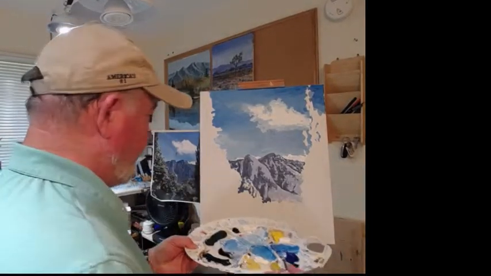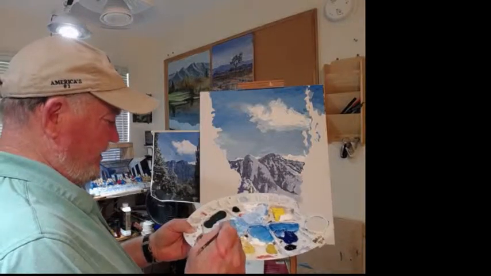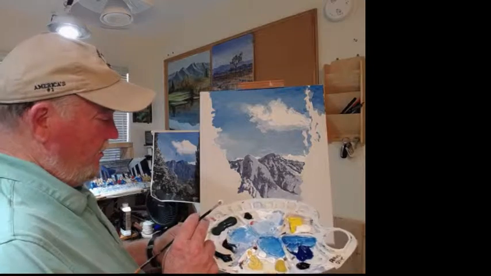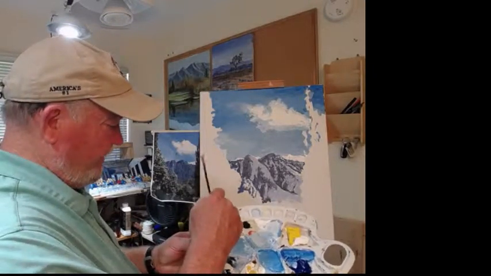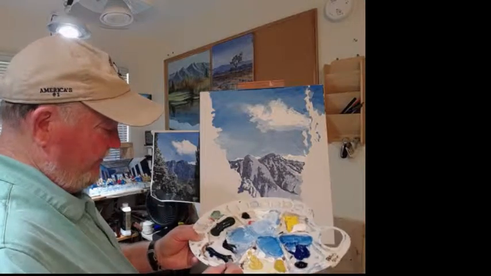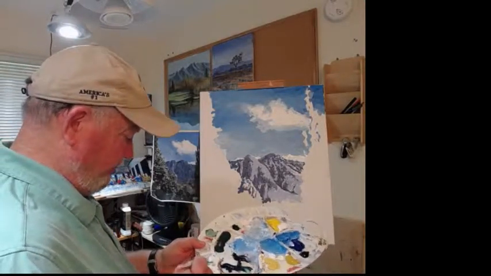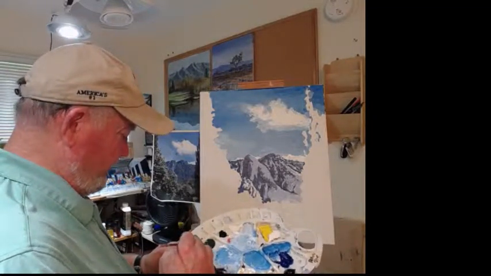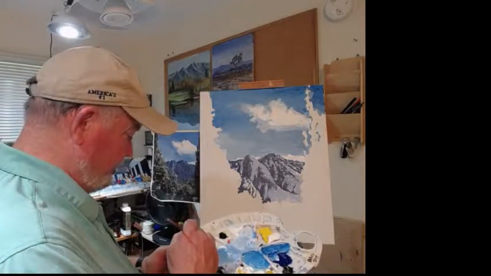I didn't do any swatches of this earlier, so we'll just see how it goes. But I do have Hooker's green over here. Put a little bit of that in a little well. I have this phthalo green because I think I might be using that for the darker part. A little well of that. I'm going to steal a little white from that one, a little gray from that one.